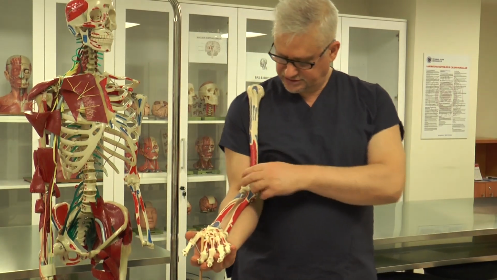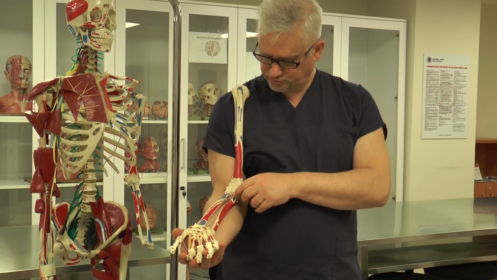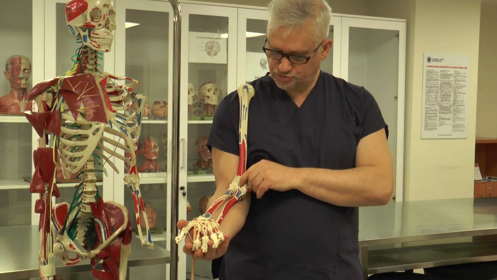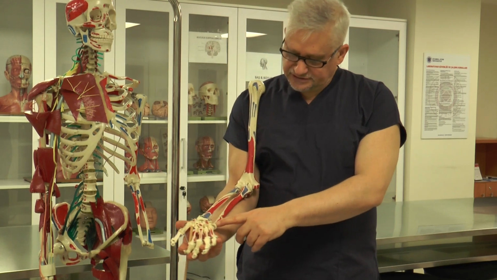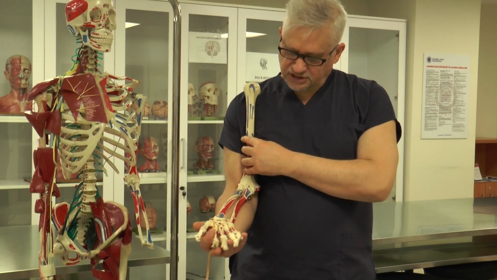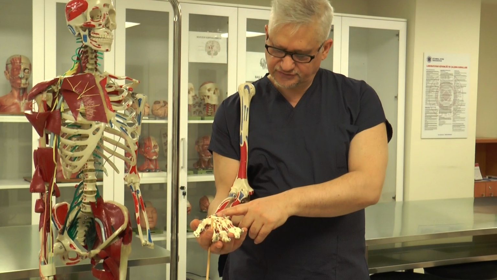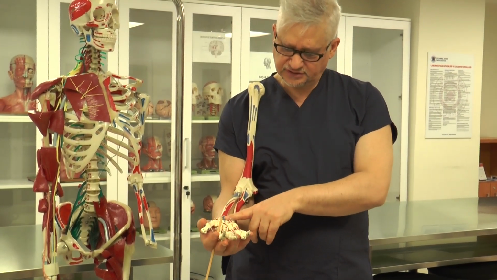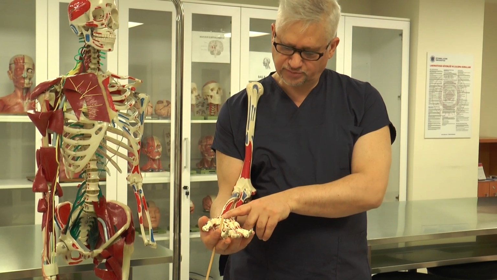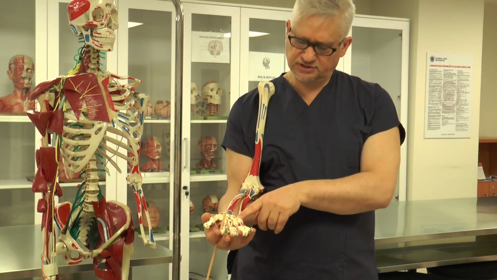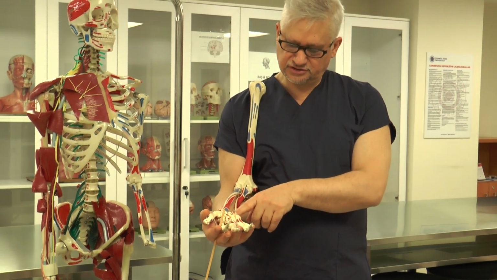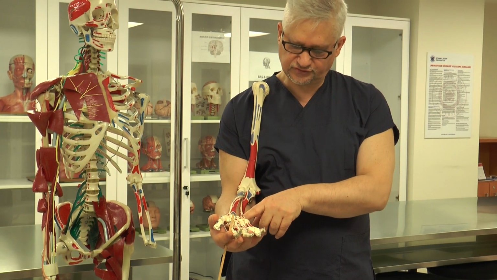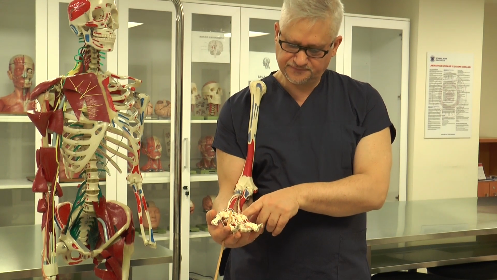All right, so we have the wrist joint. If we look at the distal part of the bones, the ulna and radius, this is the wrist joint here, and it's primarily formed by the radius. The head of the ulna does not directly participate in the wrist joint, although it's located in that area.